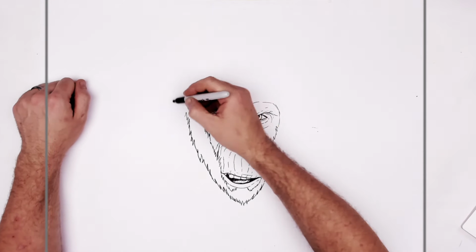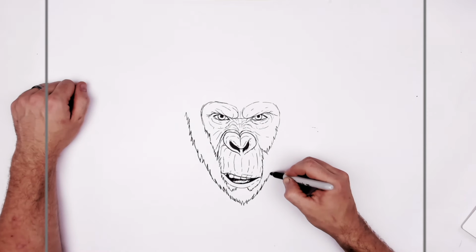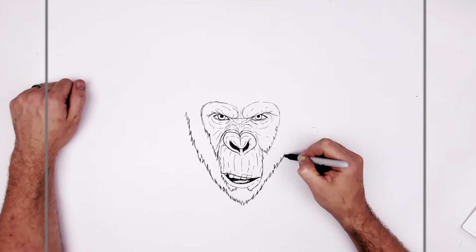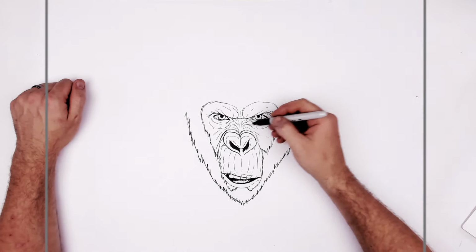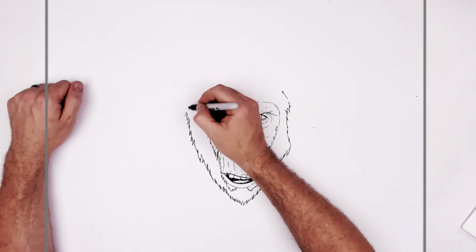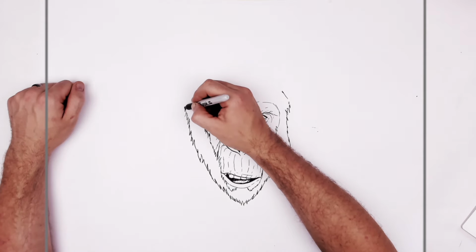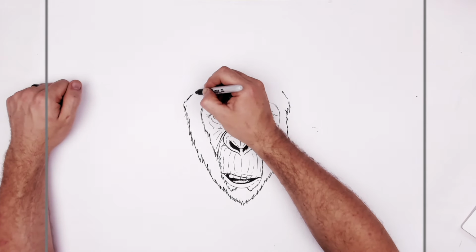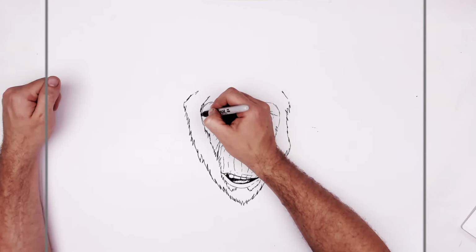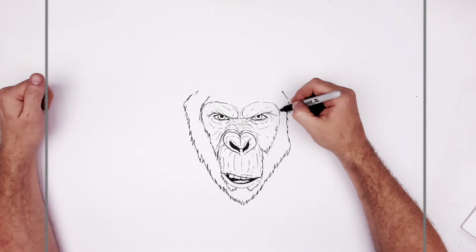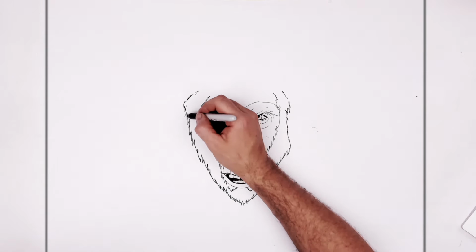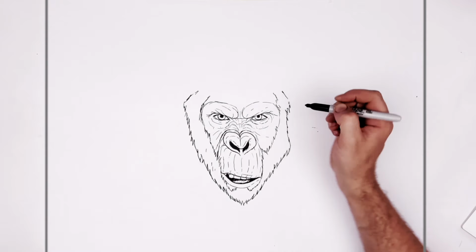So we'll do this side as well, all the way up to there. Kind of joins his head sort of here somewhere. All sorts of textures on this.